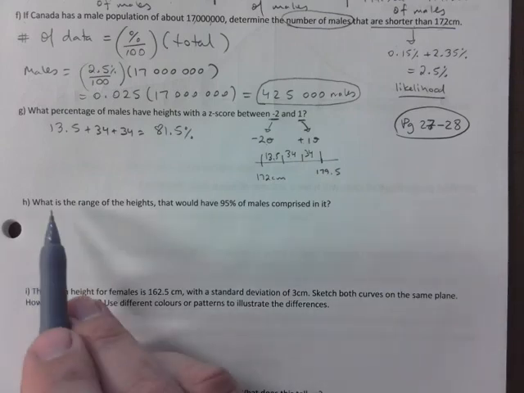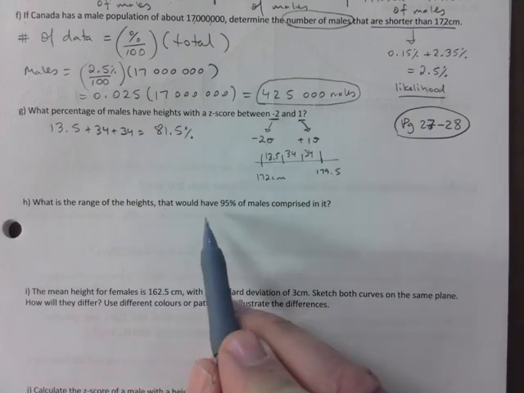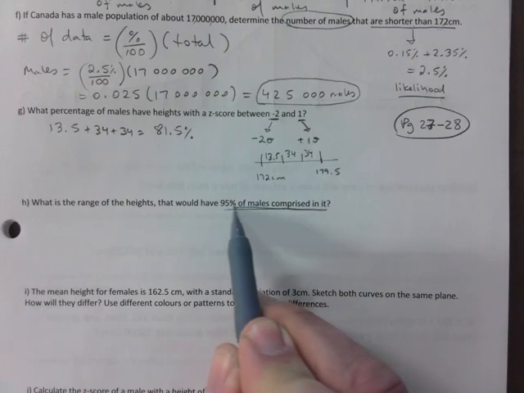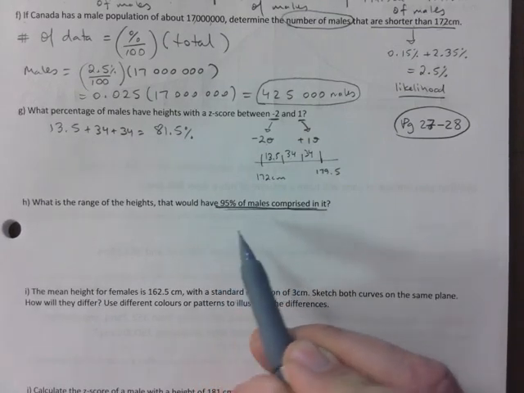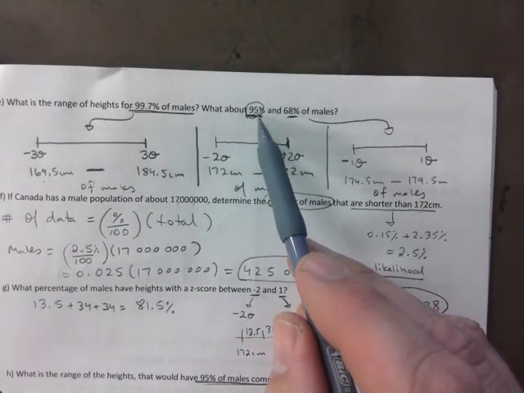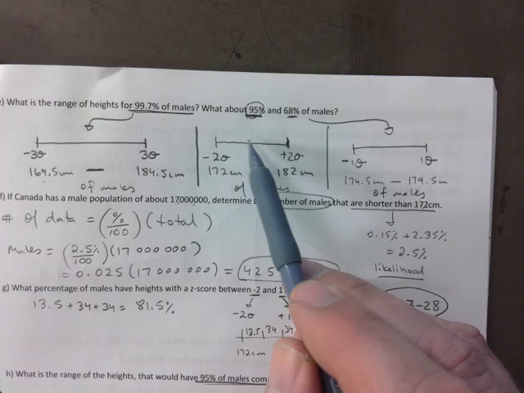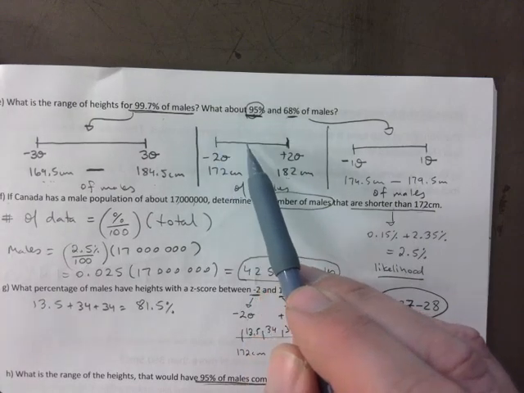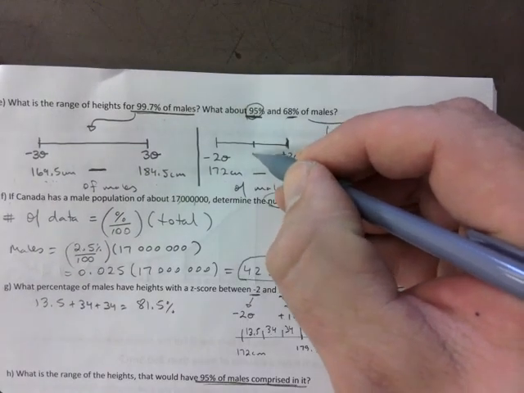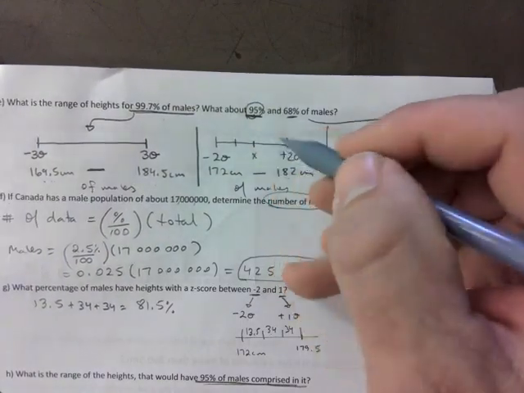percentage there. What is the range of the heights that would have 95% of males comprised in it? We already answered this before. I just reworded it. We've answered it up here. 95% means 2 standard deviations to the left, 2 standard deviations to the right. If you go up here, maybe tell yourself there's the mean.